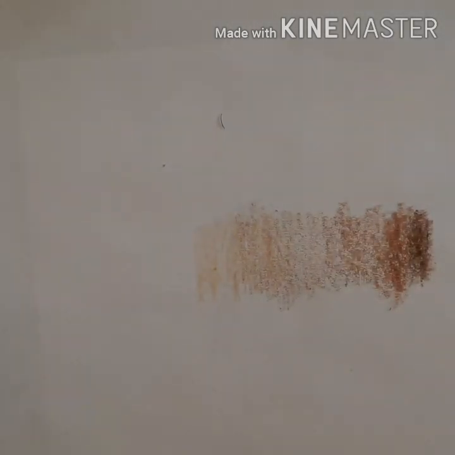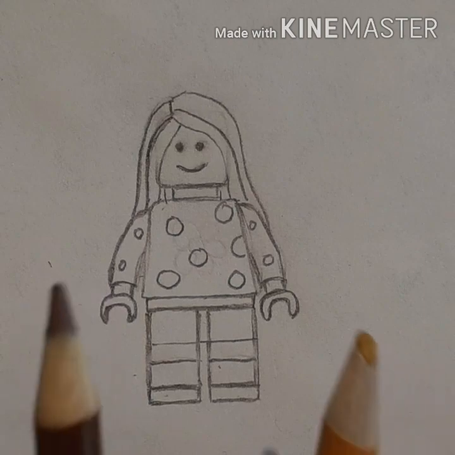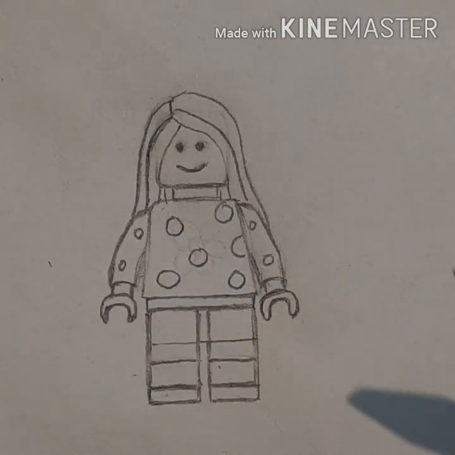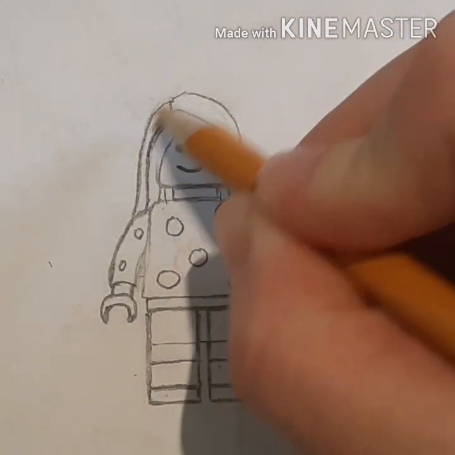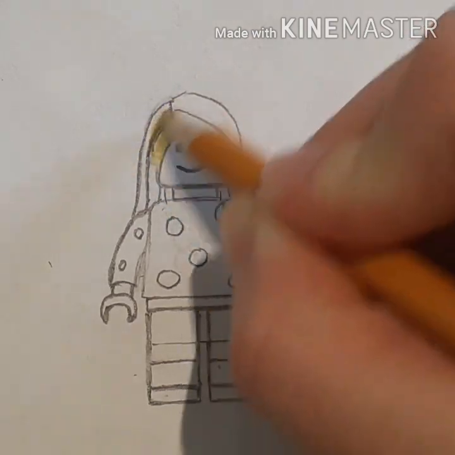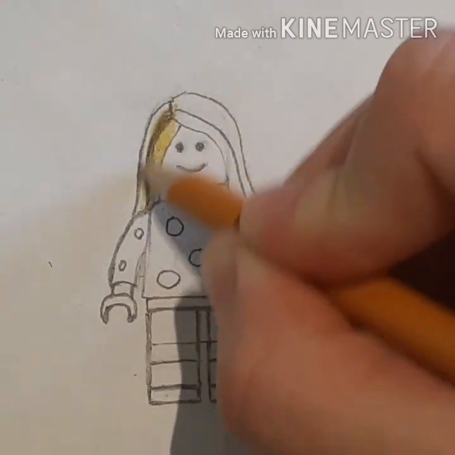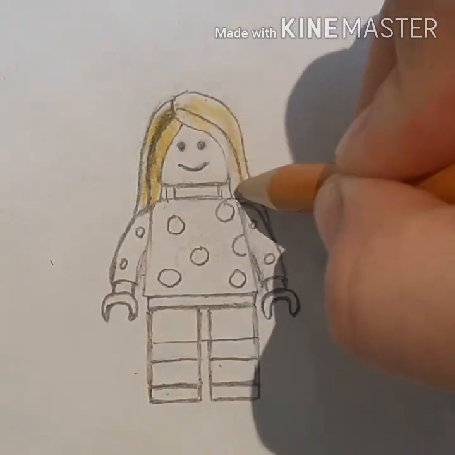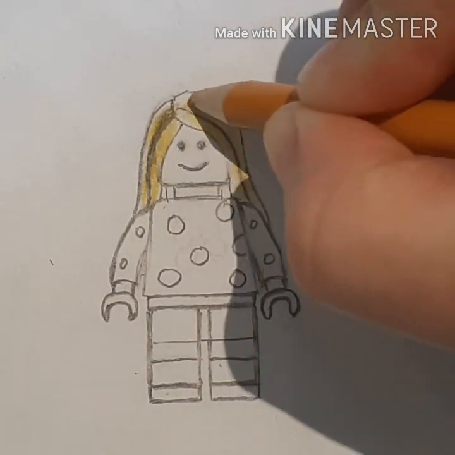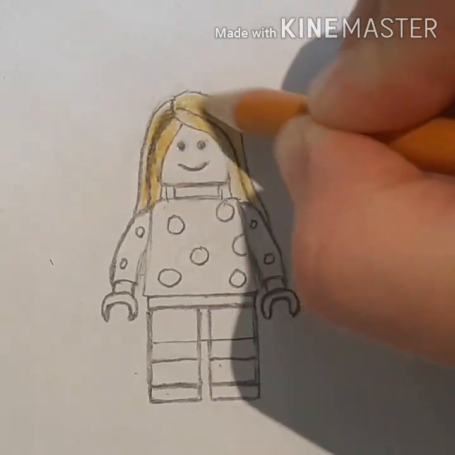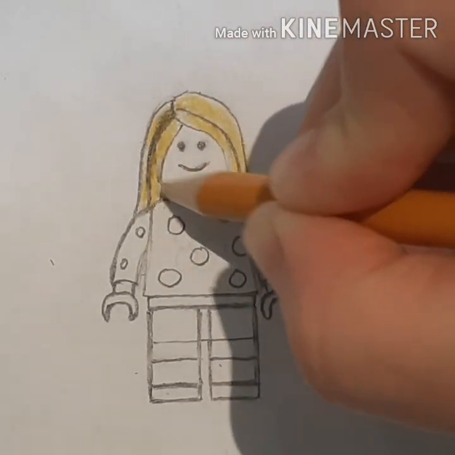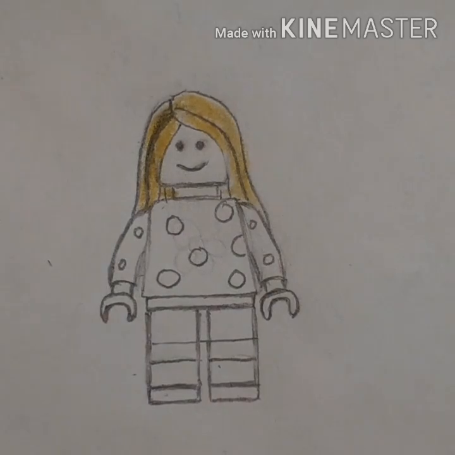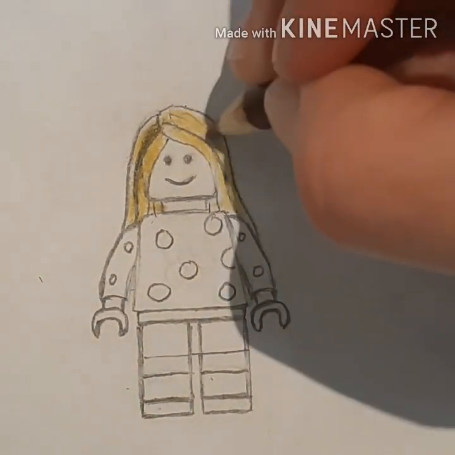Spectrum of skin tone. Feel free to use colored pencils and crayons and markers, whatever you think is best. So my hair is this blend of blonde and light brown. What color is your hair? Find a coloring supply that is closest to your hair color. I'm going to add a little bit of brown to that.